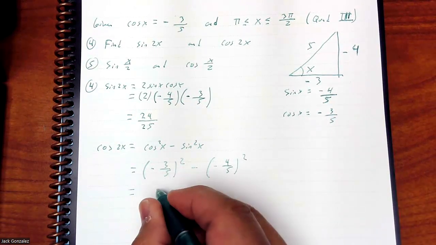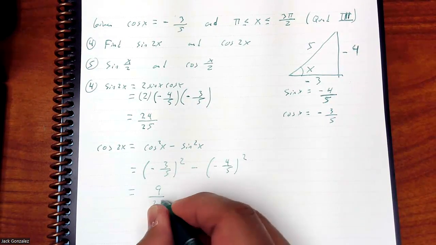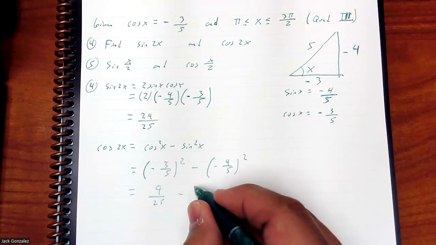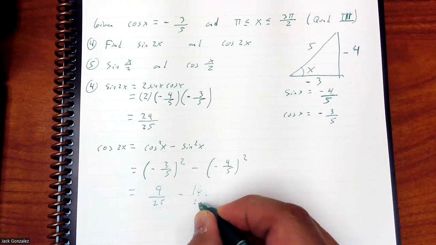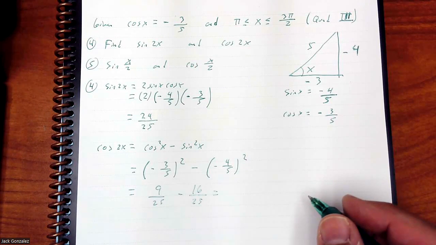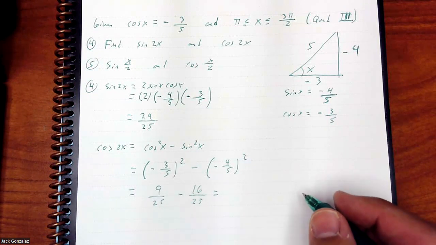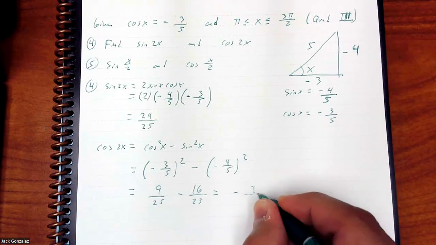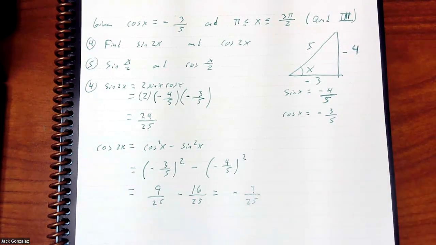You should get 9 25ths minus 16 25ths. What's that going to be? Negative 7 25ths. Yeah. Negative.